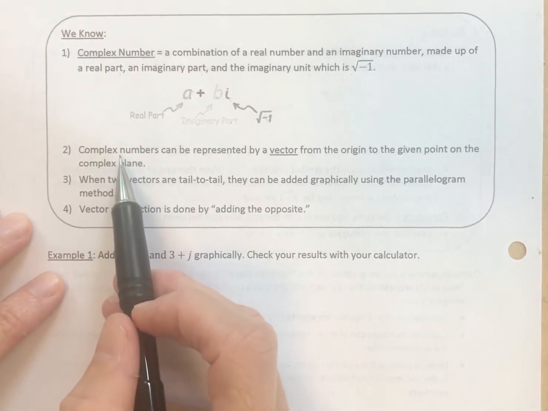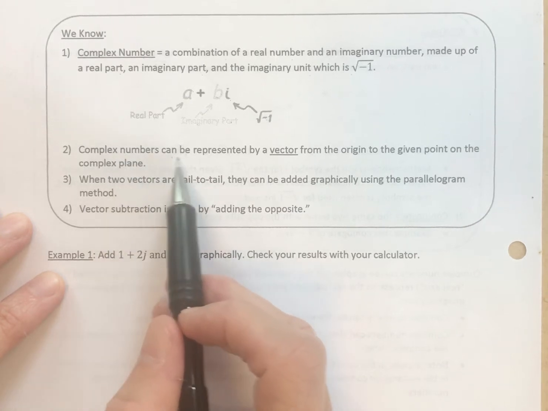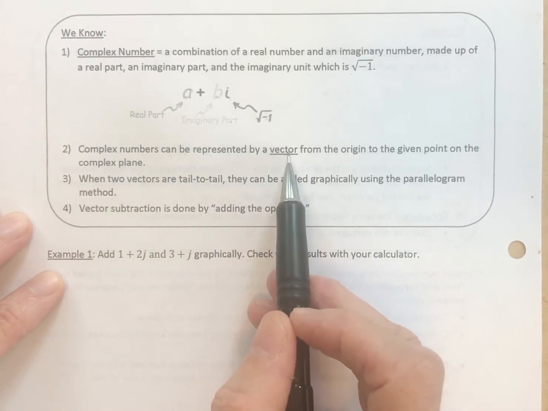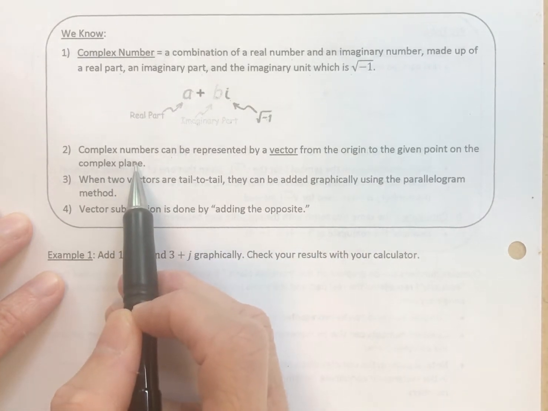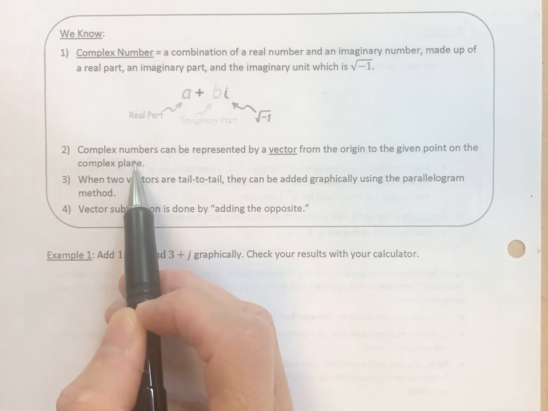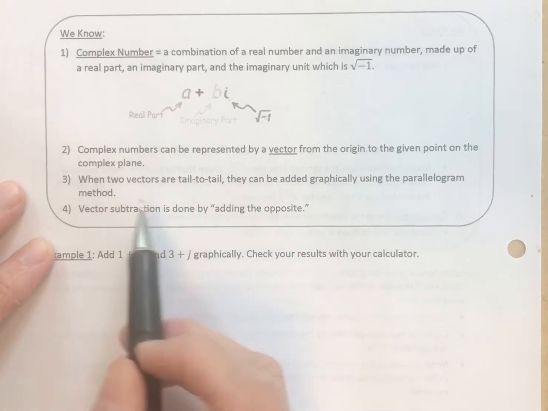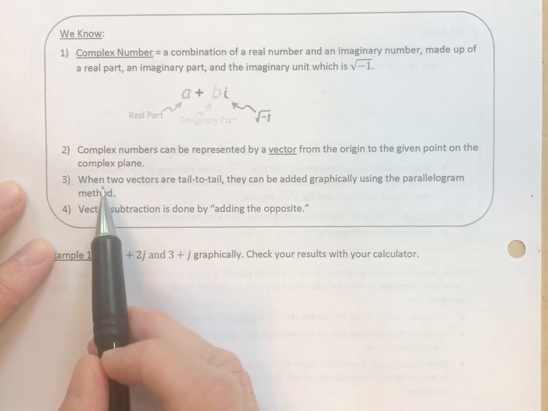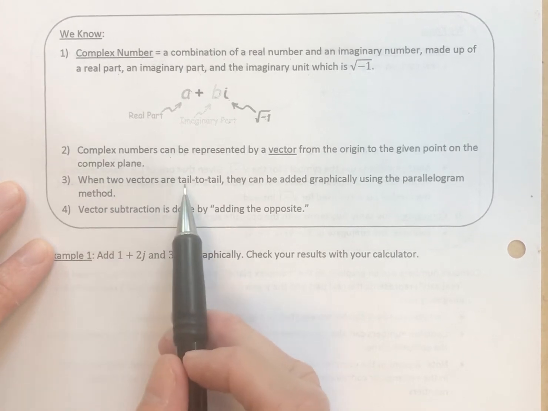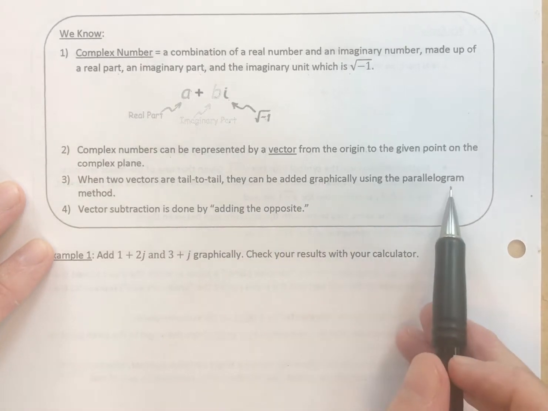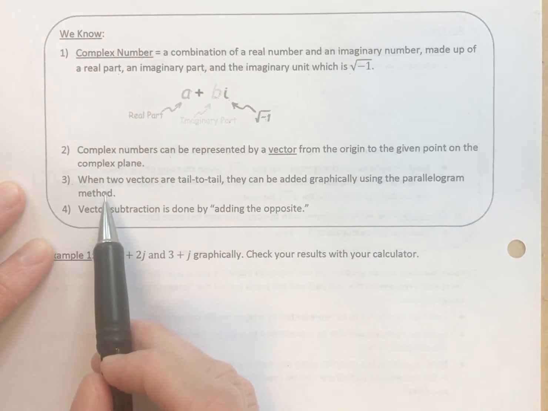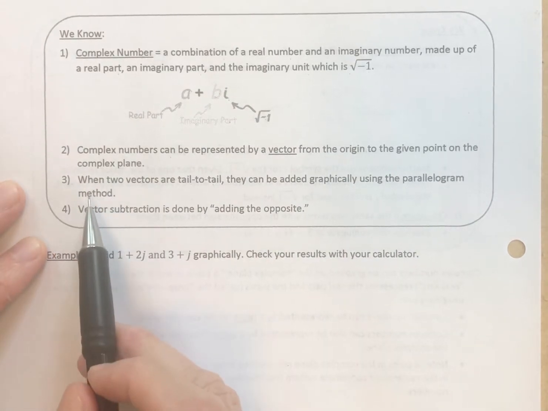We learned in our last video lecture that complex numbers can be represented by a vector from the origin to the given point on the complex plane. Remember, the complex plane is made up of a real axis and an imaginary axis. The third thing we know from some lectures on vectors a long time ago: when two vectors are tail to tail, they can be added graphically using the parallelogram method. So we'll pull that into today's lesson.